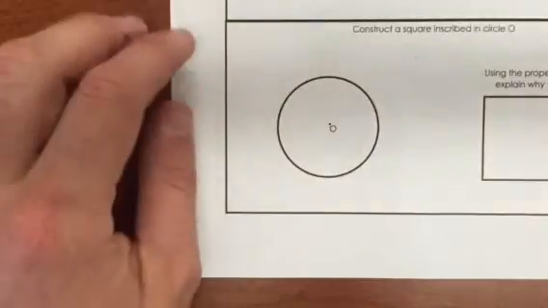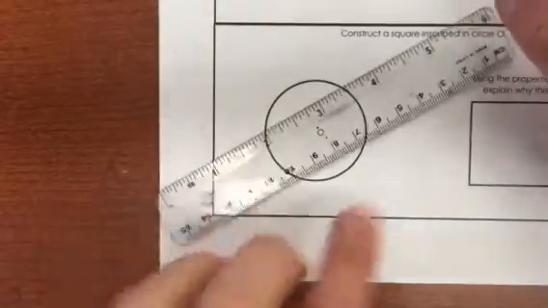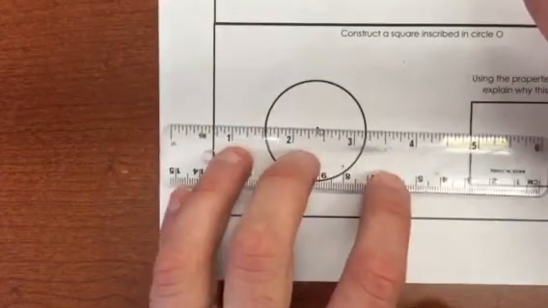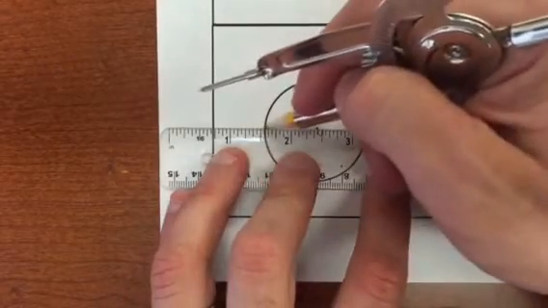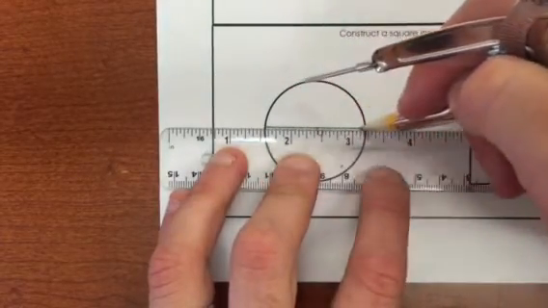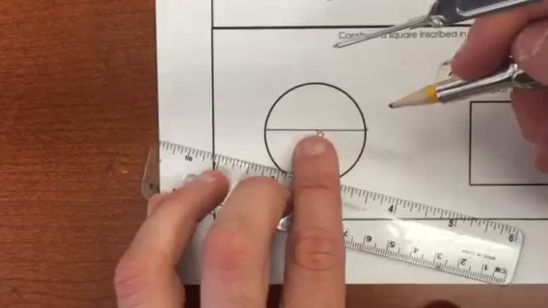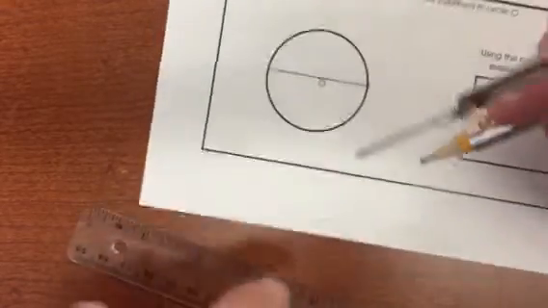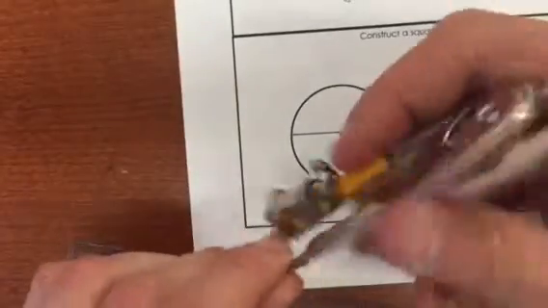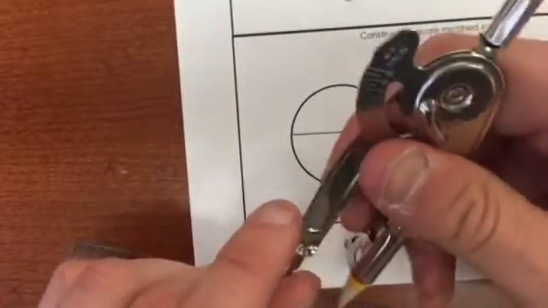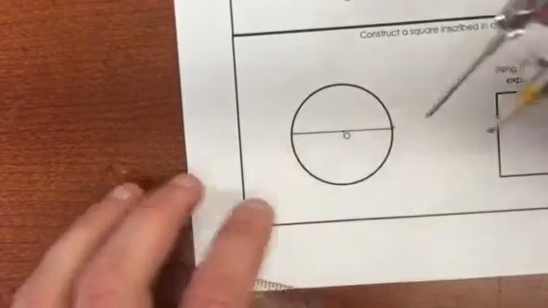Let's try it one more time. Remember, feel free to pause. There's 3 steps, and step 1 is draw a diameter. So let's draw a nice looking diameter right here. All right, step 1. And the diameter went right through the center. Step 1 is to draw a diameter. Step 2, see if you can do it first. It is to draw a perpendicular bisector of that diameter.